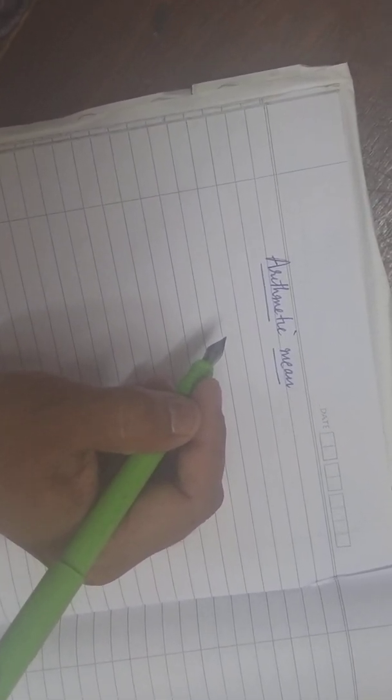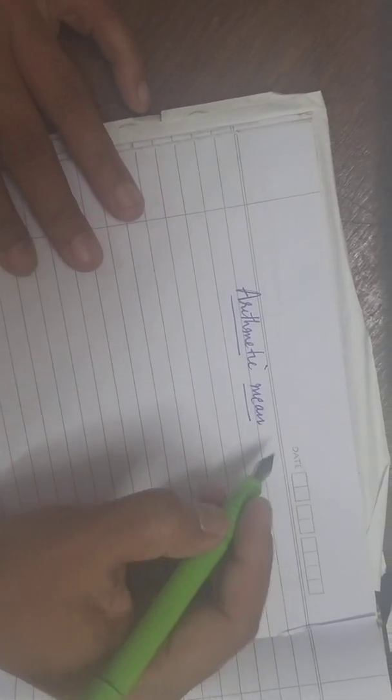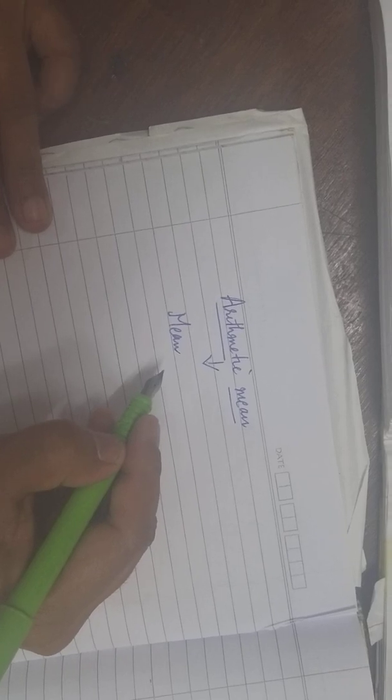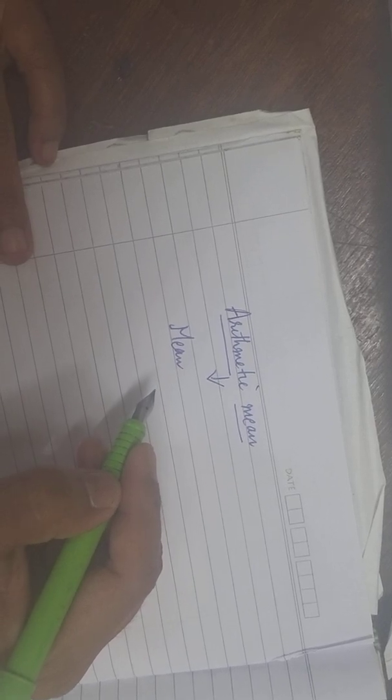Okay, the topic is about arithmetic mean. We can simply call this one mean also. Now see here, what is the meaning of mean?